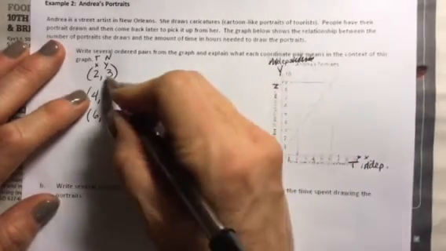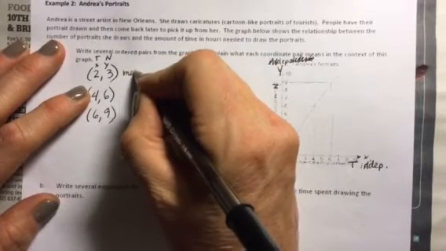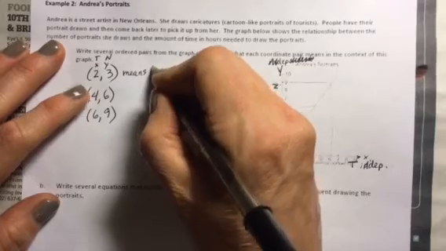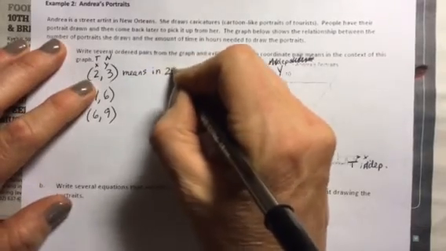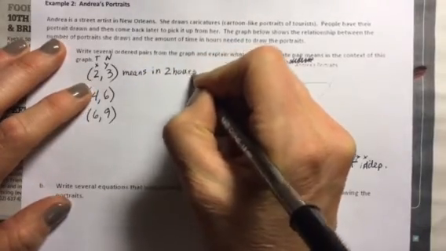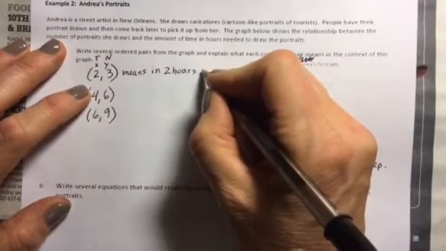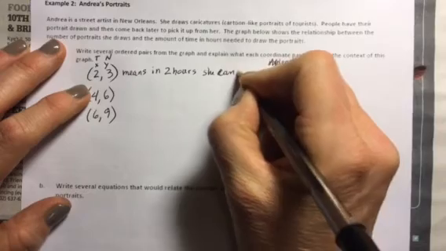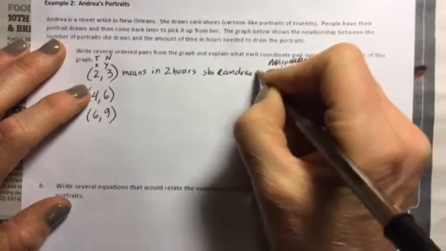And so what this means is that in 2 hours, remember that's t, the time, she can draw 3 pictures.